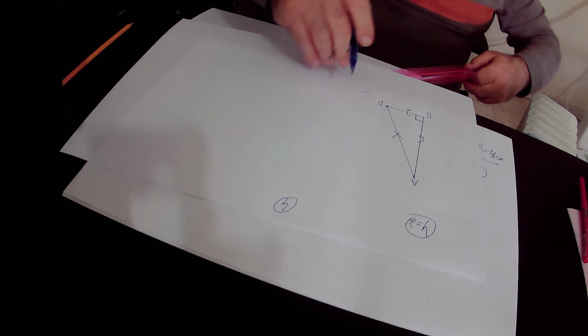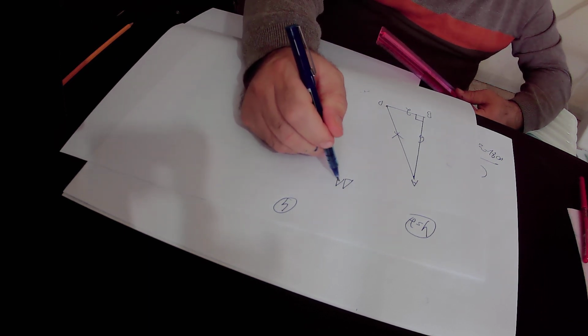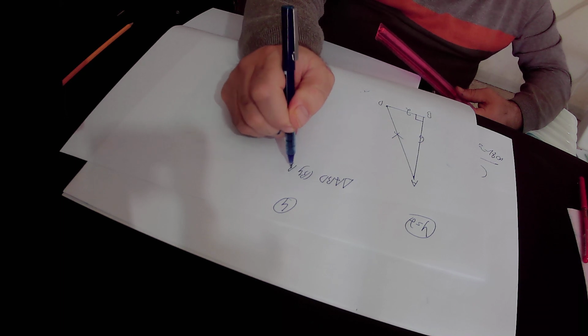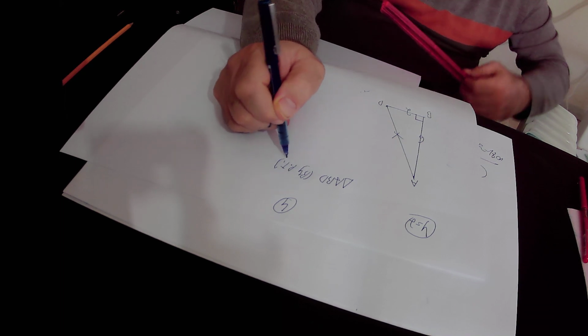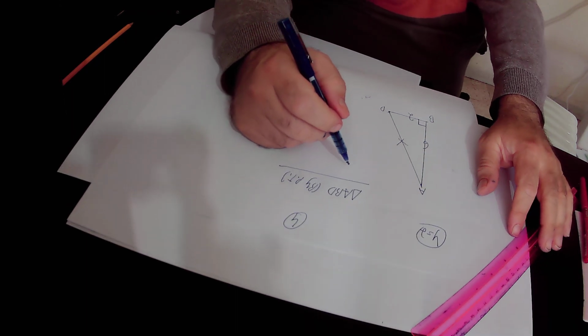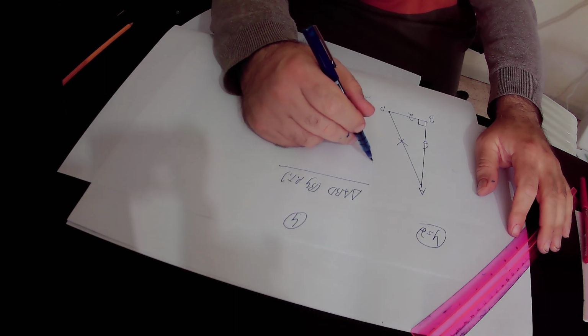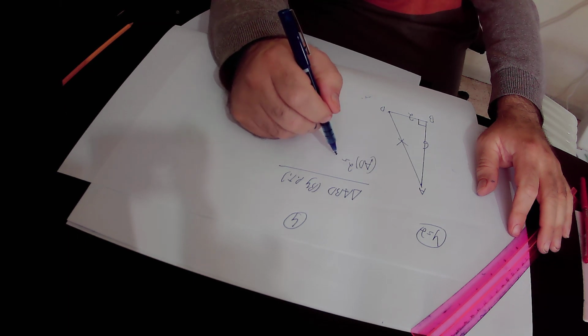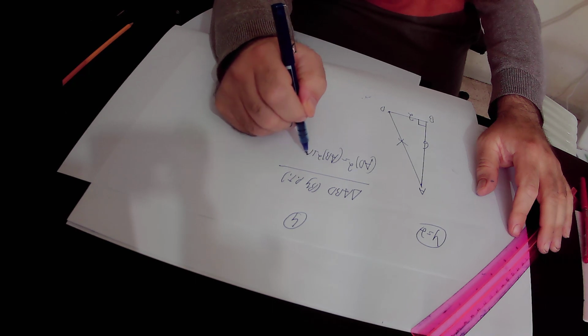So we will implement the Pythagoras theorem on the right triangle, triangle ABD. Here PT is the abbreviation for Pythagoras theorem. According to the Pythagoras theorem, the square of the hypotenuse equals the sum of the squares of the perpendiculars. That is to say, AD squared equals AB squared plus BD squared.